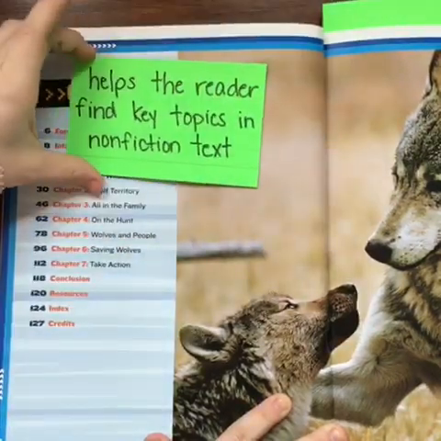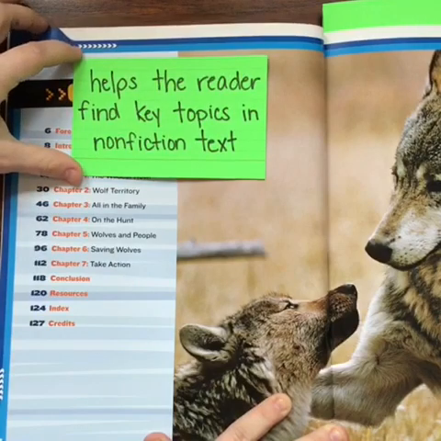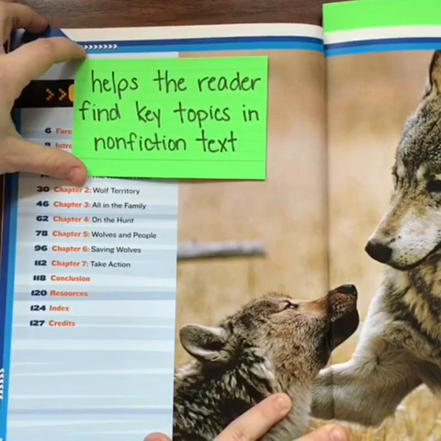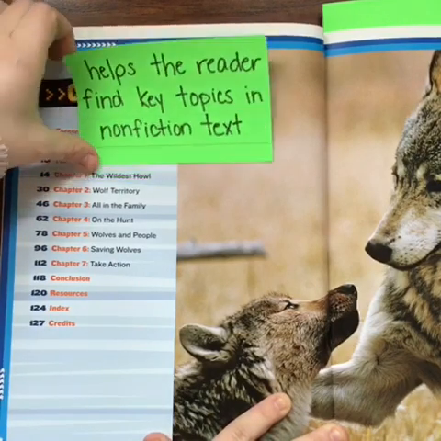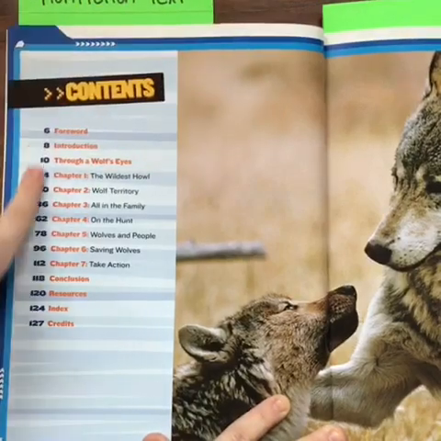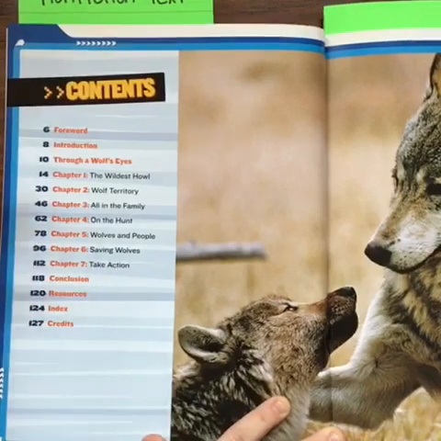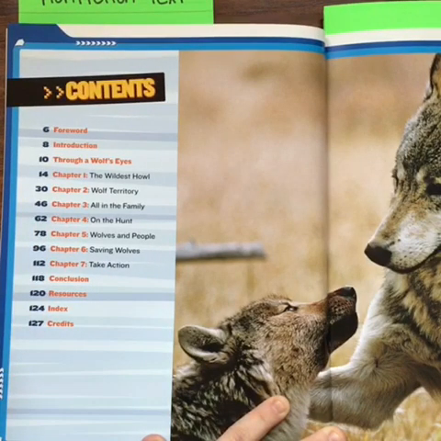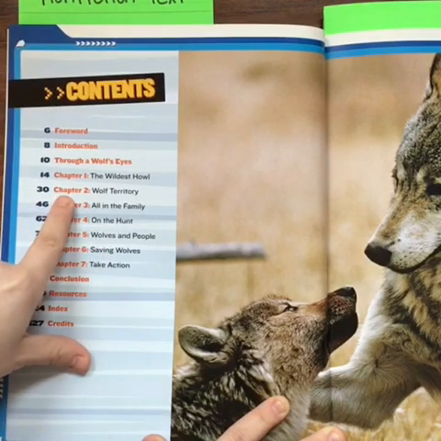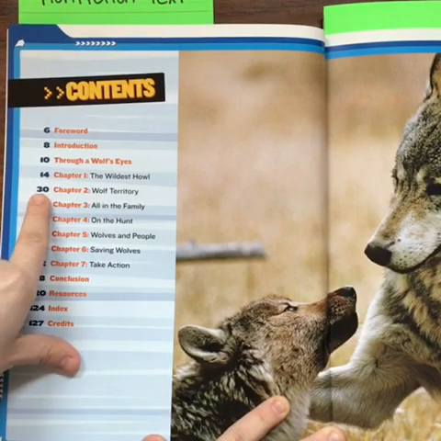And a table of contents helps you to find key topics in nonfiction texts. So that's what this is doing. It's showing you what page to go to for certain key topics. So if I just wanted to read about wolf territory, I could just go to chapter 2, which is located on page 30.